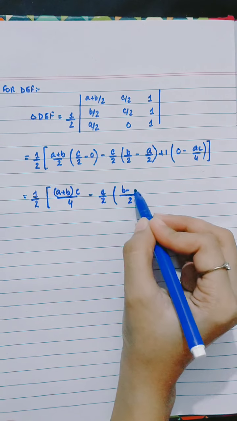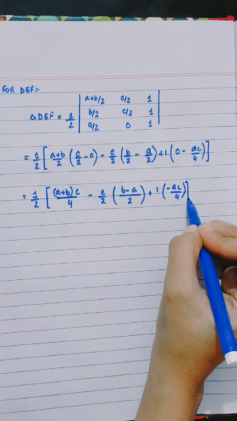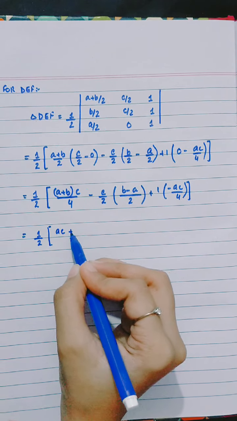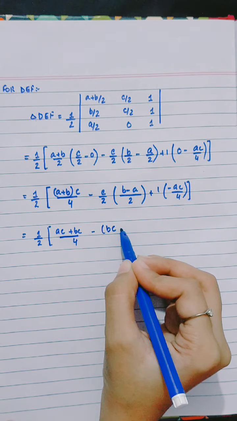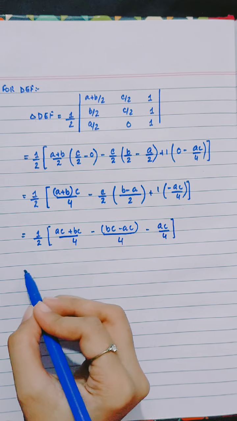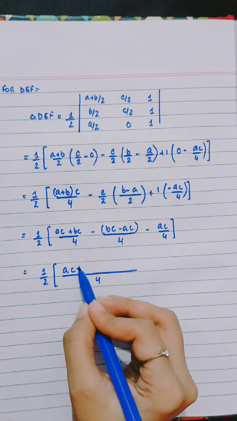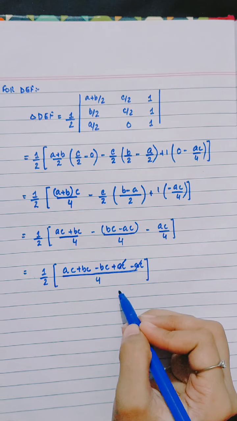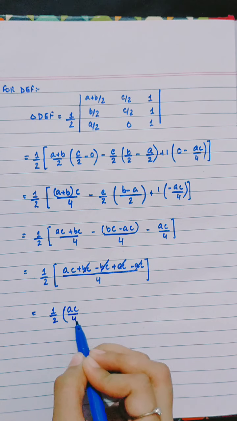Taking the LCM, b minus a divided by 2 plus 1 into minus ac over 4. Opening the bracket: ac plus bc divided by 4 minus bc minus ac divided by 4 minus ac over 4. Taking the LCM, which is 4: ac plus bc minus bc plus ac minus ac. ac cancels with ac, bc cancels. Half of ac over 4.